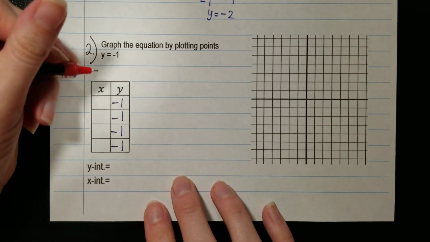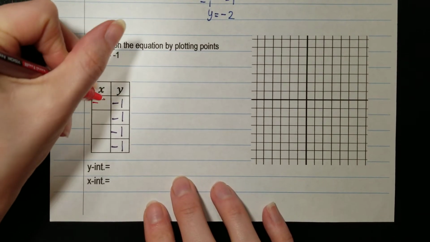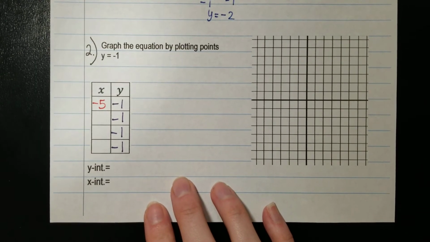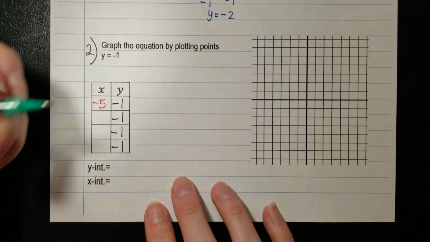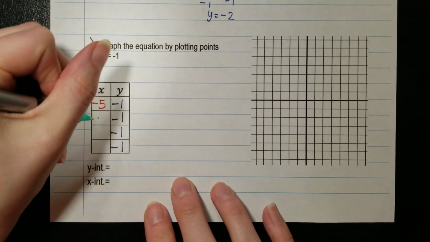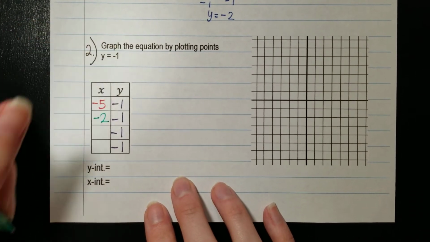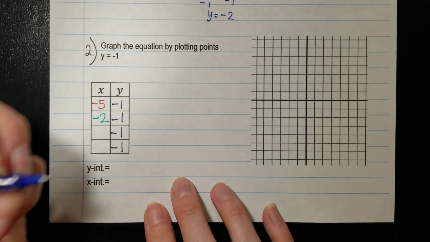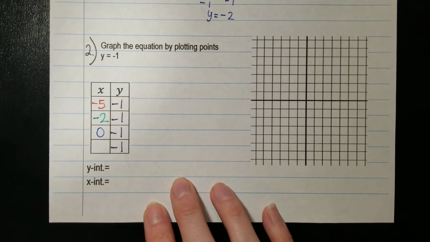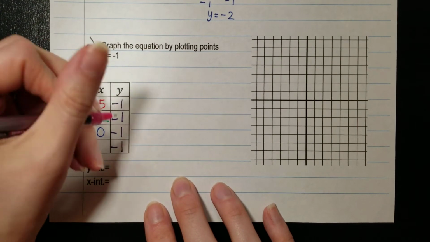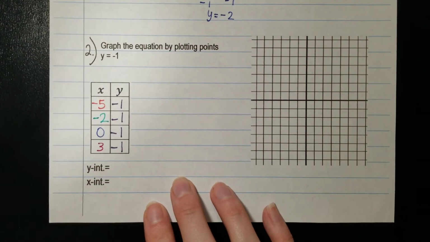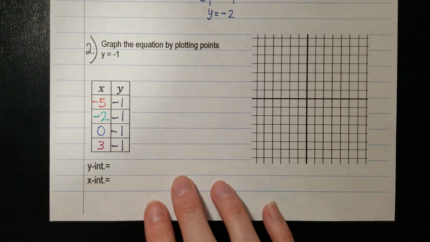So let's do -5, and then let's do -2, 0, and 3. Okay, so I just picked those pretty much random.